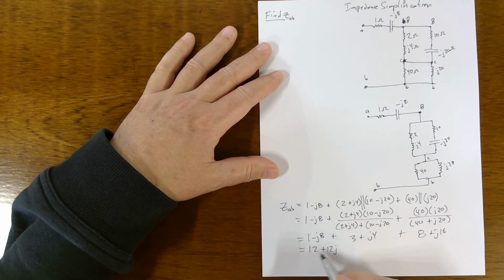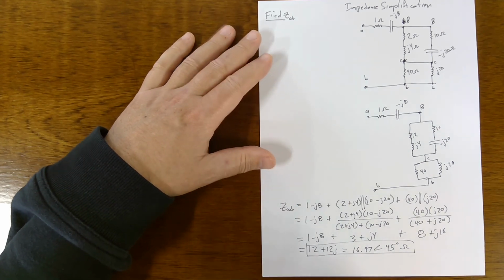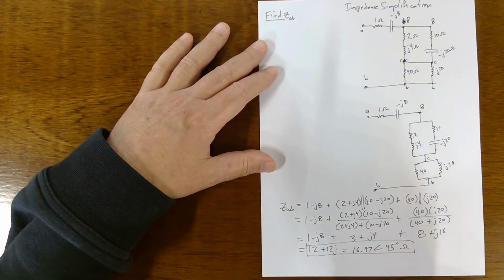These are both 12, so that's going to be a 45 degree angle. And if you hit the polar to rectangular conversion button on your calculator, it's going to be 16.97 angle 45 degrees. That's the answer in rectangular and in polar. Okay, nice little problem.